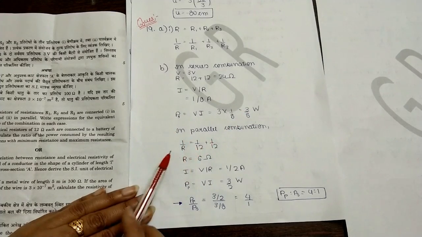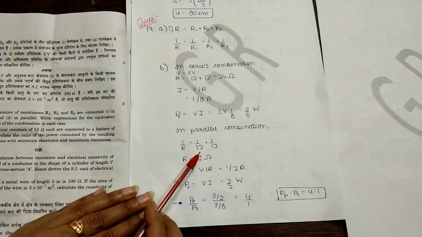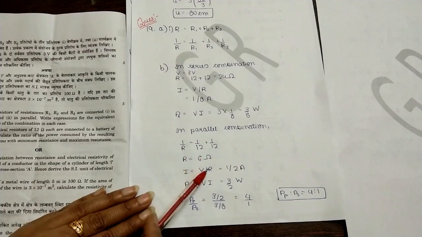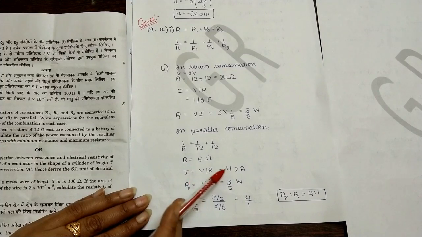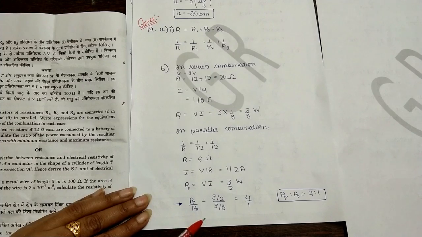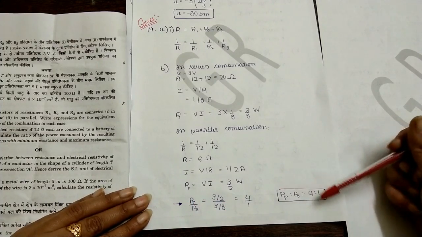Now in parallel combination, 1/R = 1/12 + 1/12, R = 6 ohm. I = V/R. P = VI = 3/2 watt. Power in parallel connection upon power in series connection is equal to 4:1. So this is your answer, 4:1.